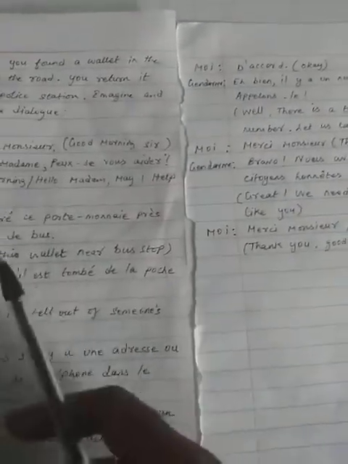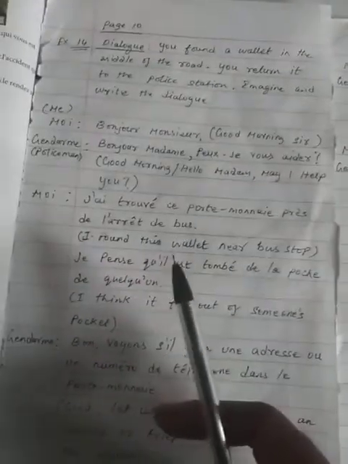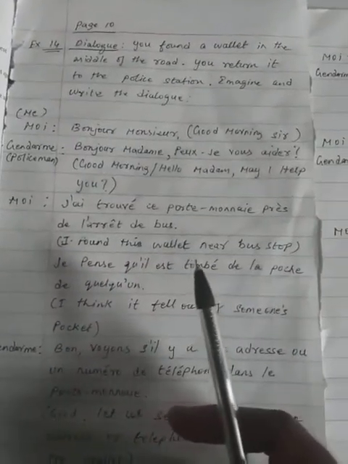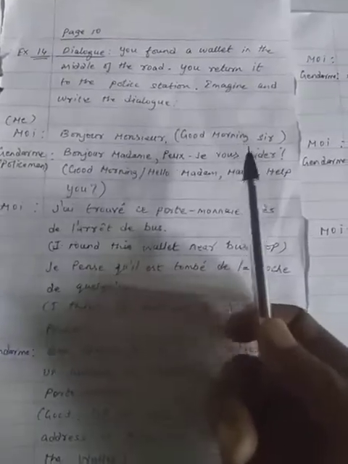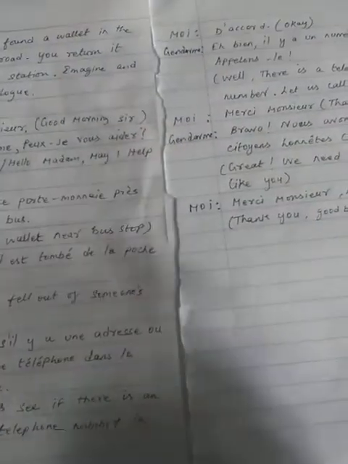This is the dialogue conversation between you and the policeman. You have found a wallet. You are conversing with the policeman in the police station. I have given how to converse and the translation for the 14th question.